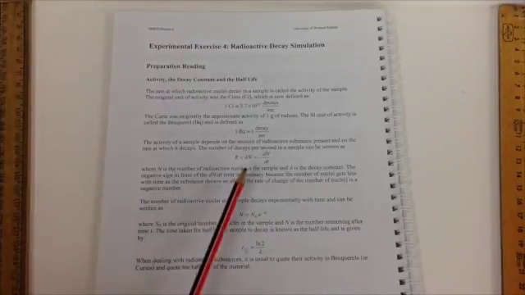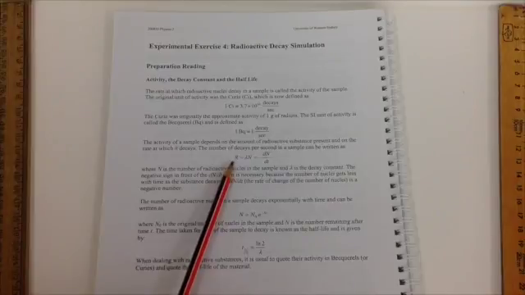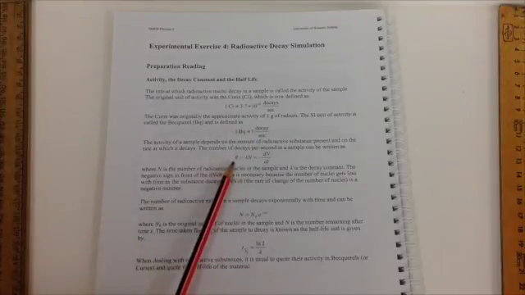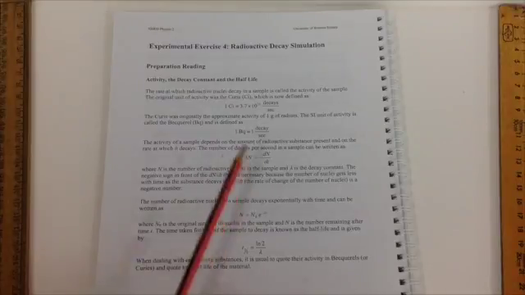in it is just the decay constant times the number of atoms, and that gives us a decay rate or an activity. The R is simply the number of decays per second in a sample, and we measure that in becquerels. 1 becquerel is just 1 decay per second. And of course, when we're dealing with atoms, N can be a very large number, 10 to the 10, 10 to the 20 or so atoms.